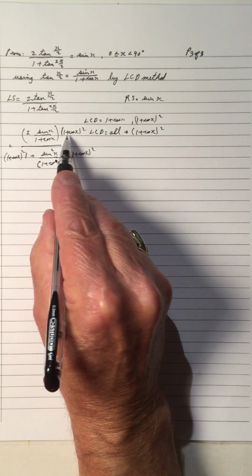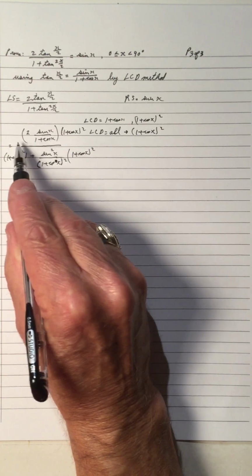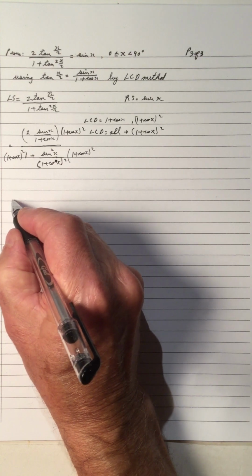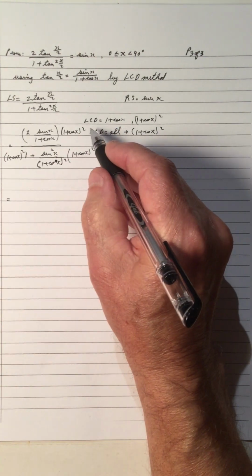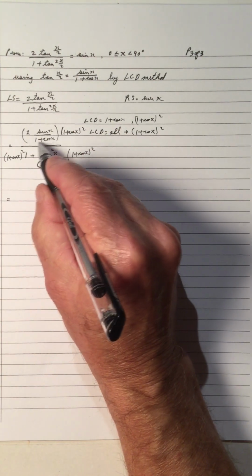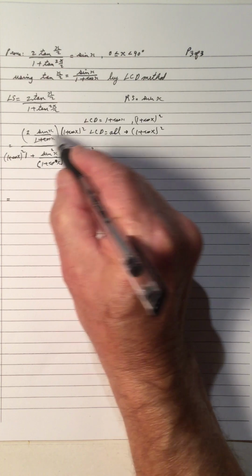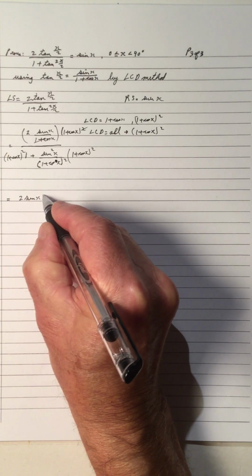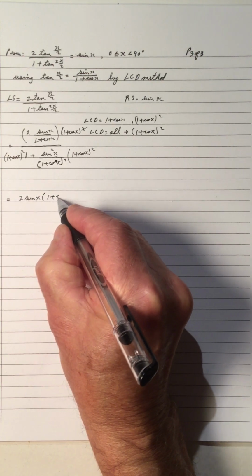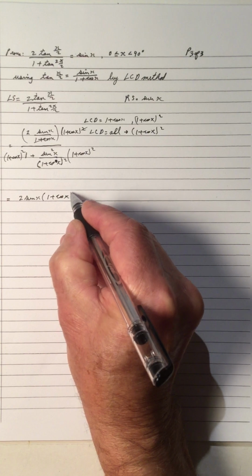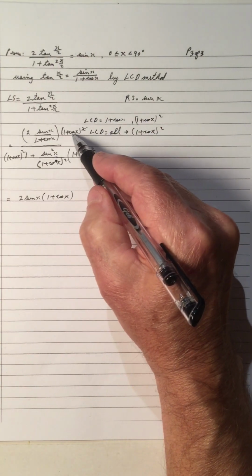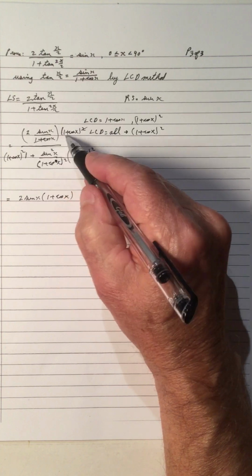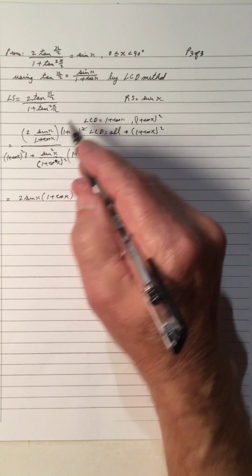So I took the LCD and multiplied it by the top and each part of the bottom, so that balances it out. When I do that, the 1 plus cos x cancels here to get 2 sin x times 1 plus cos x, because when you multiply by the LCD on the top and the bottom, the denominator of each fraction will cancel out.